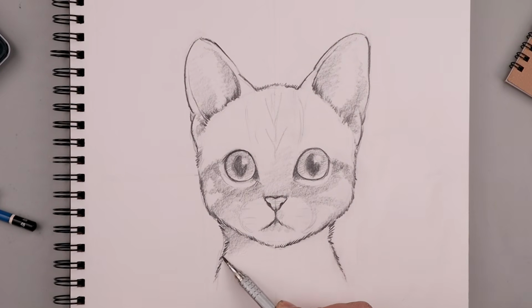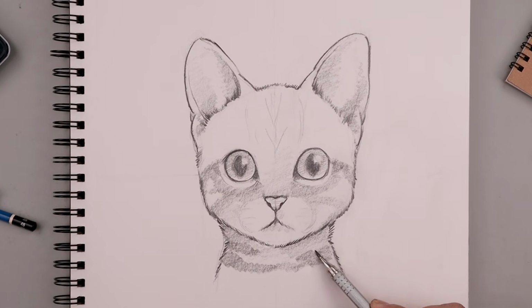Let's darken up the neck area just underneath the head and just fade that down. Then we're going to go back and just mark in those stripes, starting from the left side and then towards the right.